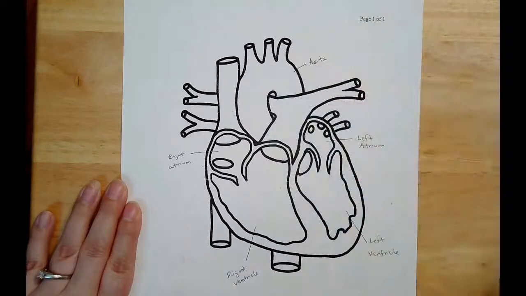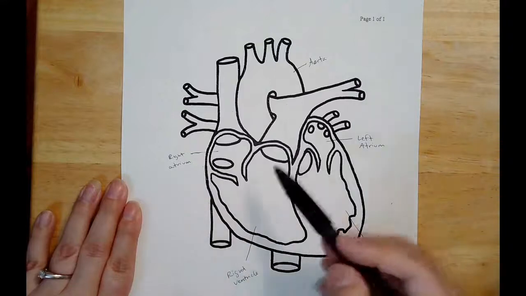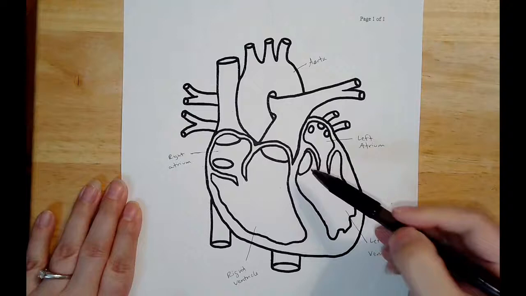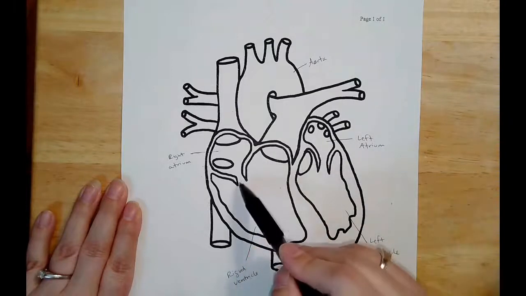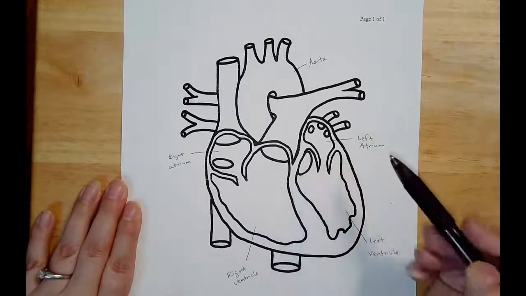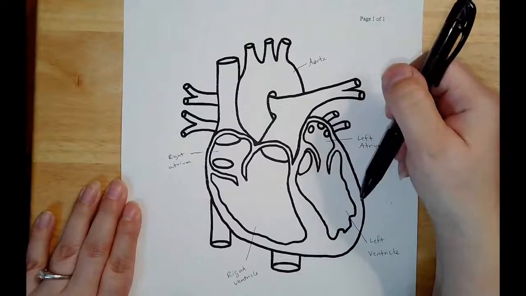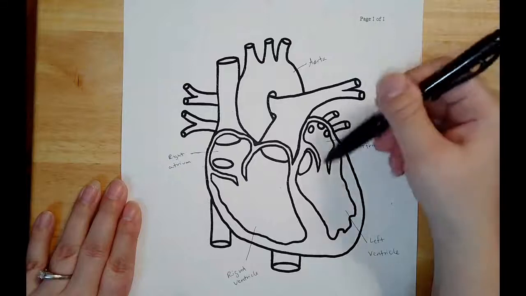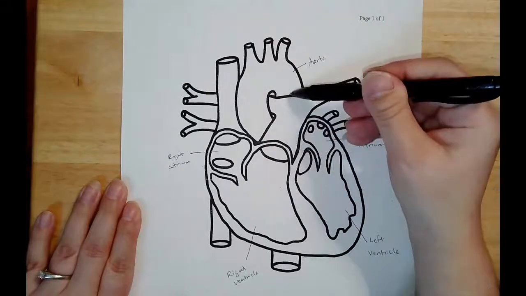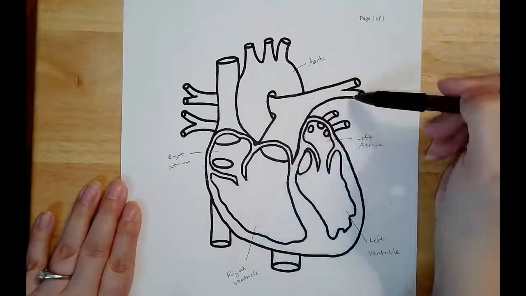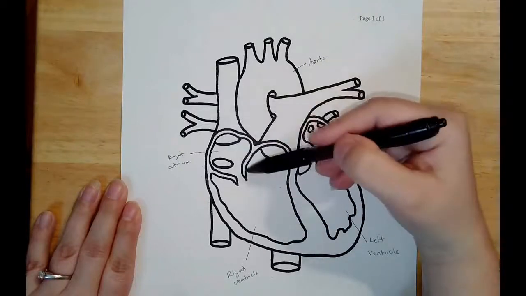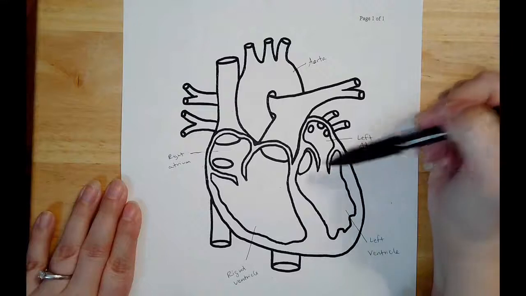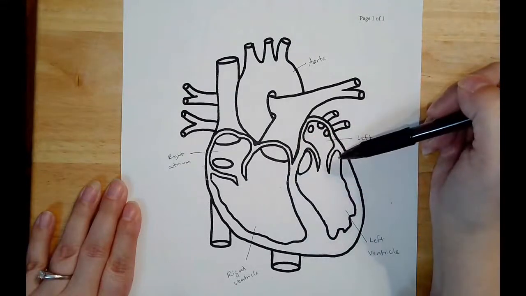So you have valves here too. There's valves here, and there's also a valve in here and a valve in here. The point of these valves is to prevent blood from going the wrong way. We don't want blood going backwards. We want blood to move through here and out to the body. Move through here and to the lungs. So these valves, there's a valve here, a valve here, a valve here, and a valve here. Those valves prevent the backward flow of blood because we want it to move in one direction.